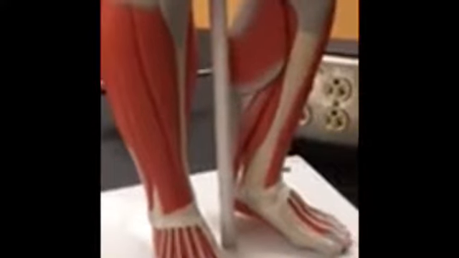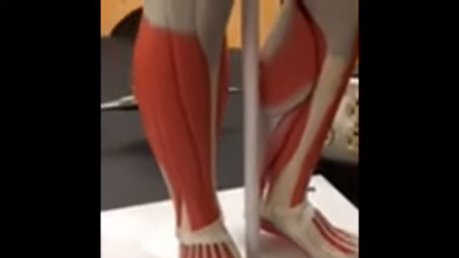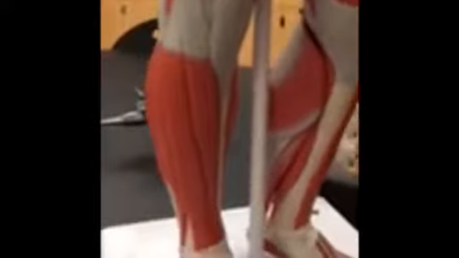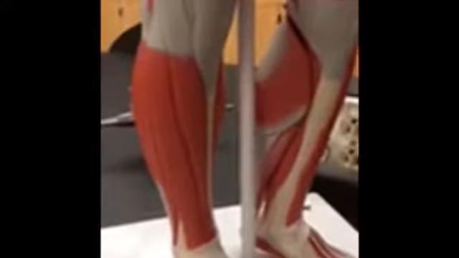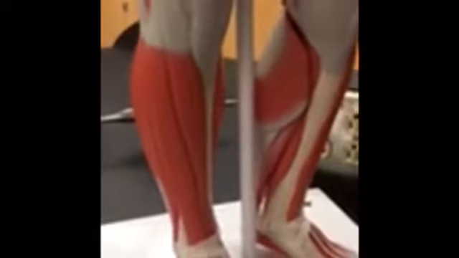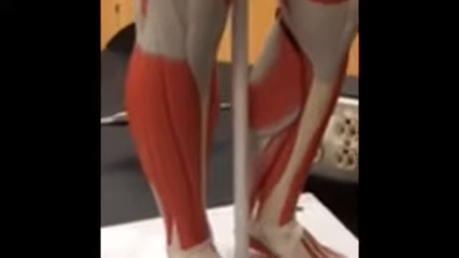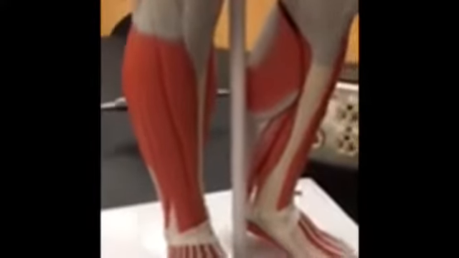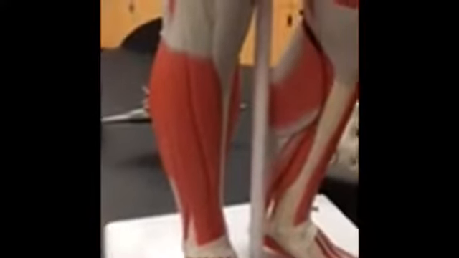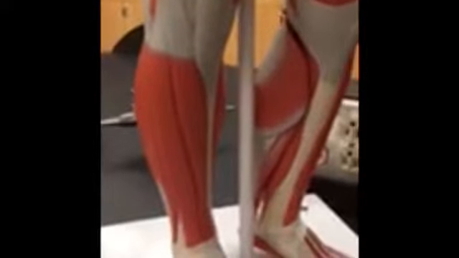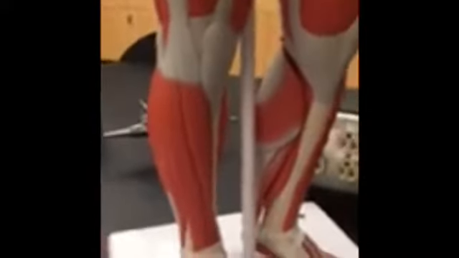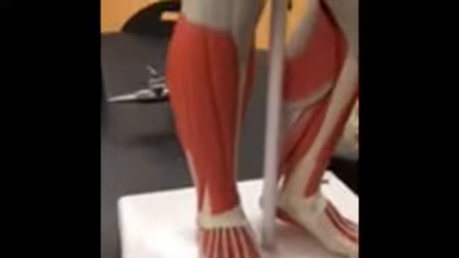The insertion is the tendon that divides into 4 parts, and it inserts into the middle and distal phalanges of toes 2 through 5. And the action is that it is the prime mover of toe extension. And next we have the fibularis tertius, and that is located right here.